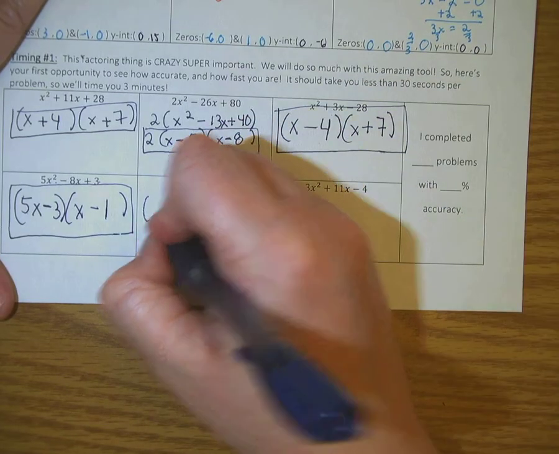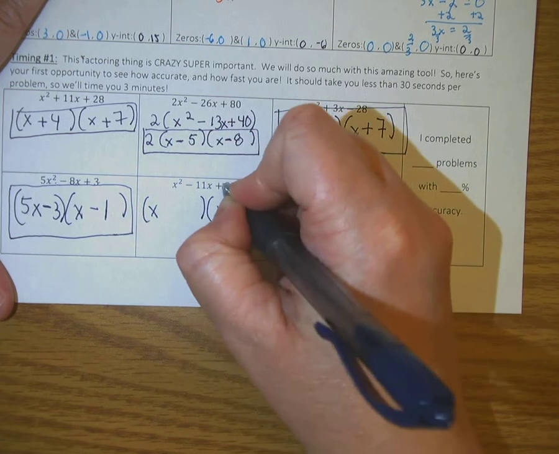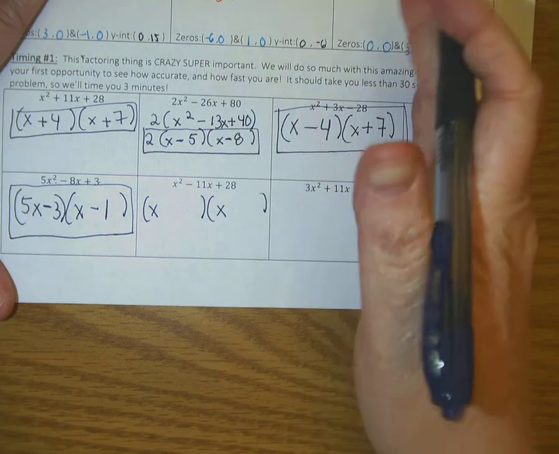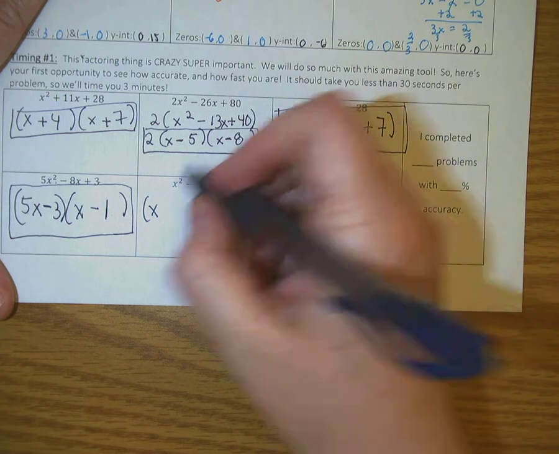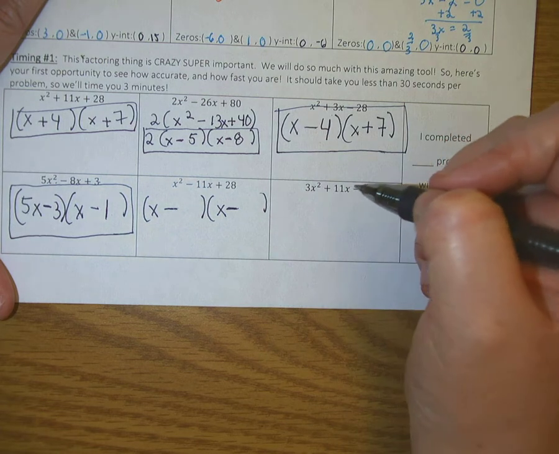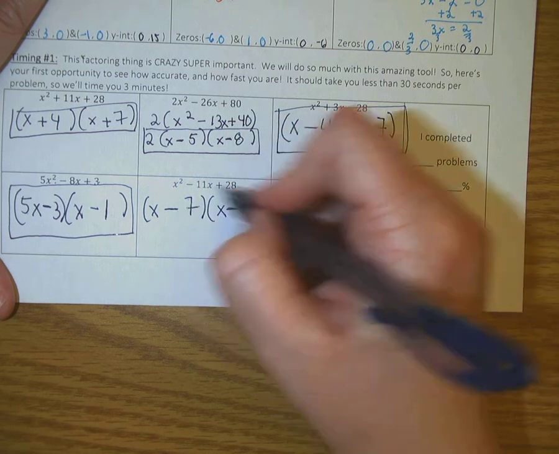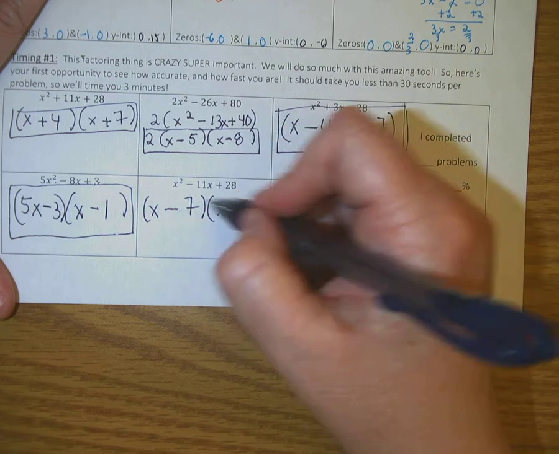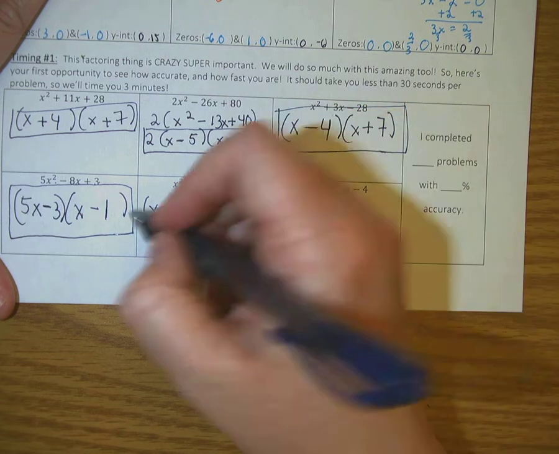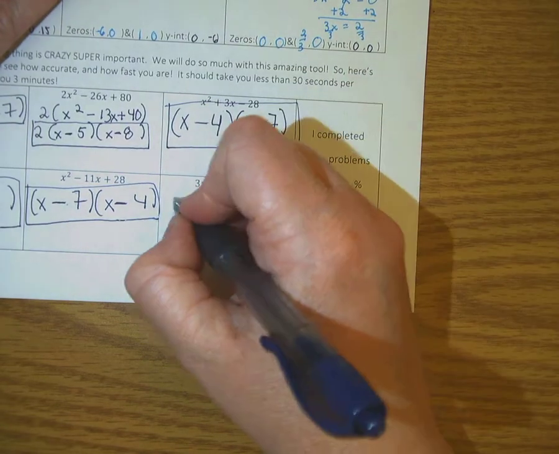Okay, break these apart. I get x and x. I know I need a positive, so either has to be a plus and plus or a minus and minus. This is a negative, so it's going to be a minus and minus. And they've done 28 3 times now, so I'm betting it's going to be a 7 and a 4. Times that, get the positive, add a negative 7 and negative 4, get a negative 11. Last one, can't take out the 3.